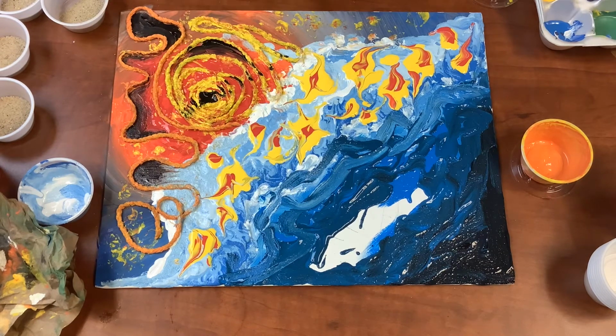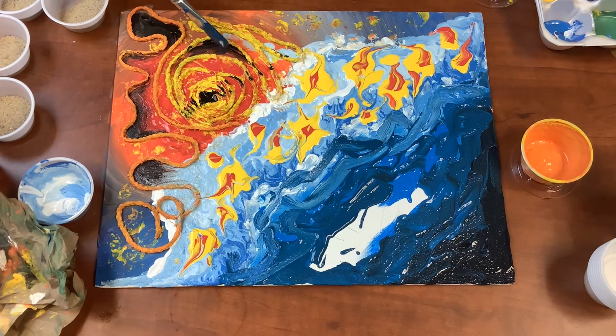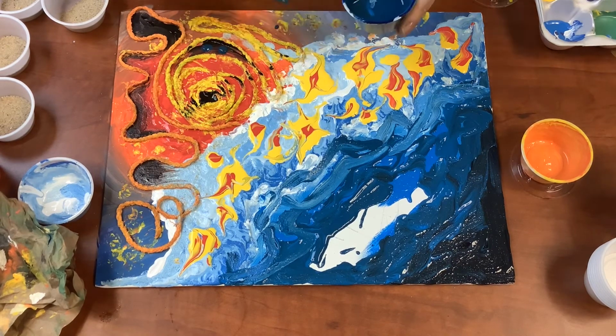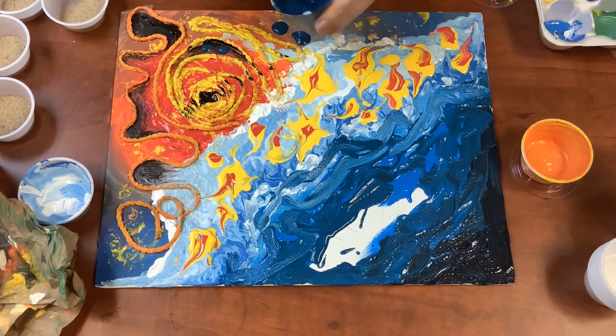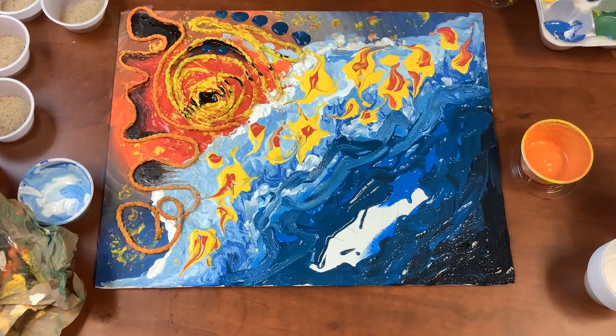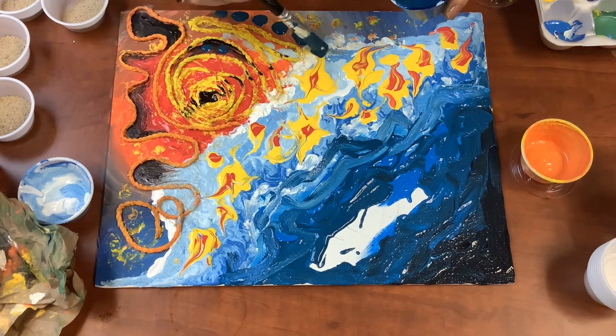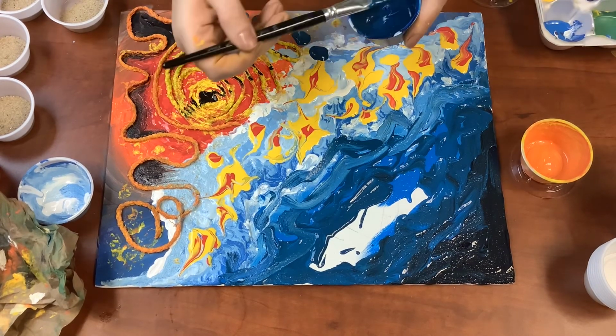And then I feel like I need something to tie in over here. So what I'm going to do is I'm going to add some fat blackish bluish dots over here to lead us this way. Yeah, I like that. I want us to go right back up to this.